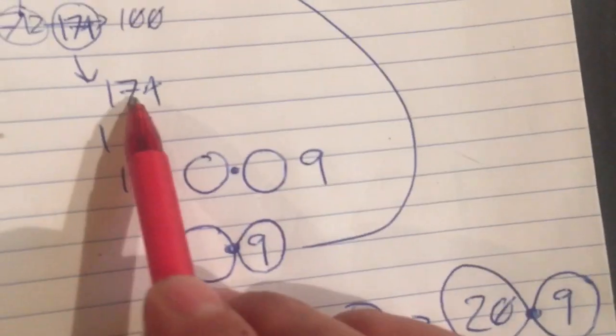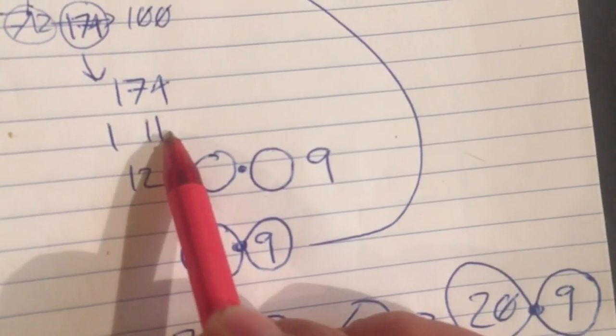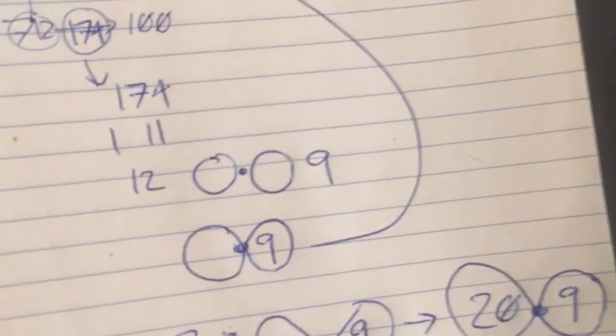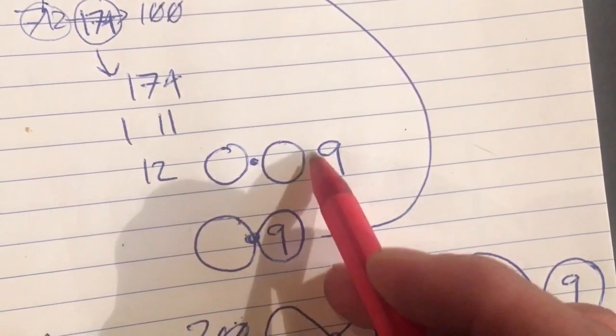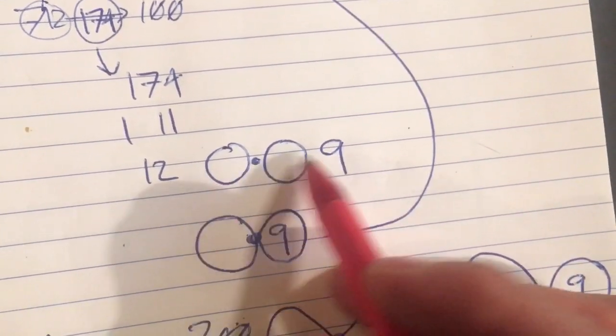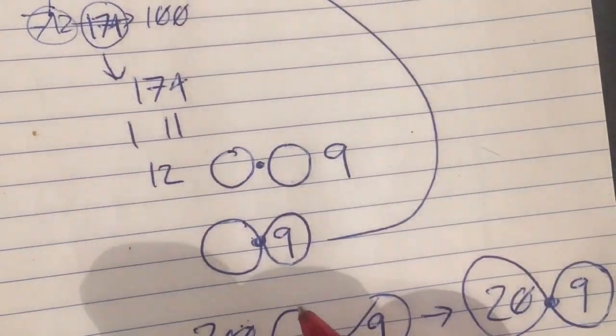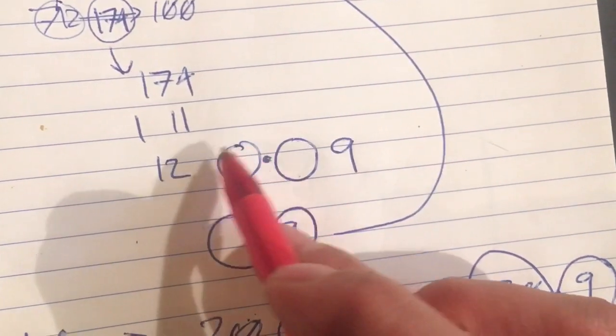The 174 would be here. The 174 is just a 1 and 11. 1 and 11 is a 12. And 12 could just be a bubble, a dot, unifying it with this bubble, and like 110, and a 9. 9, 10, 11, 12. Like they're equivalent.